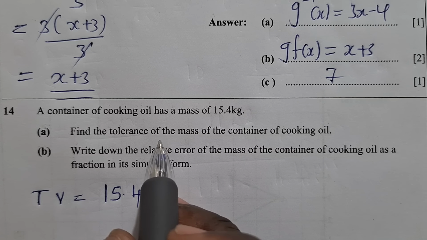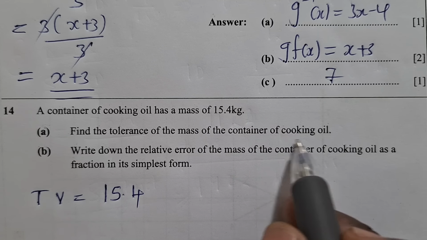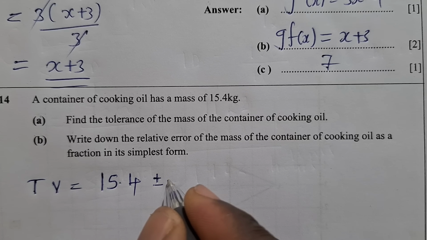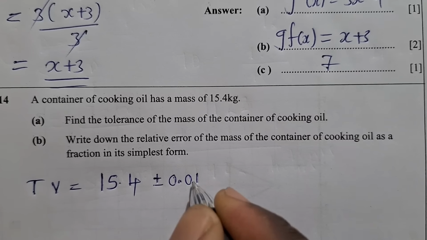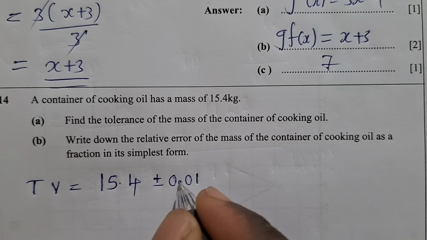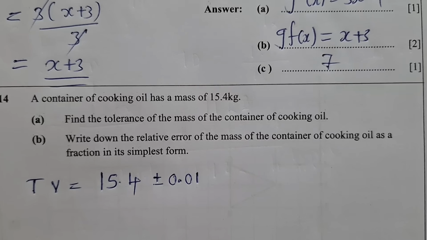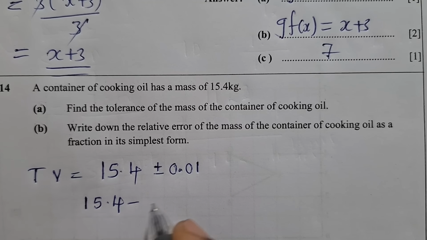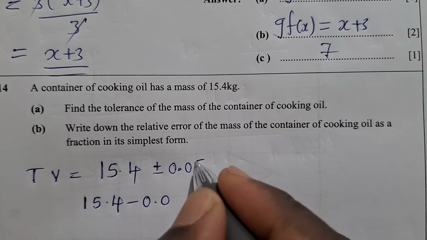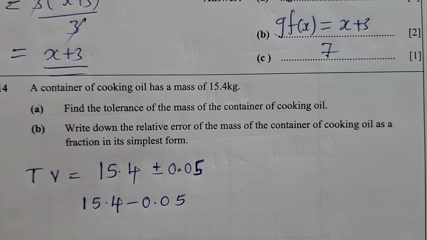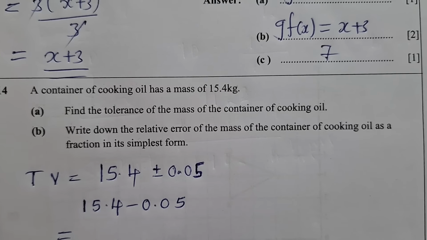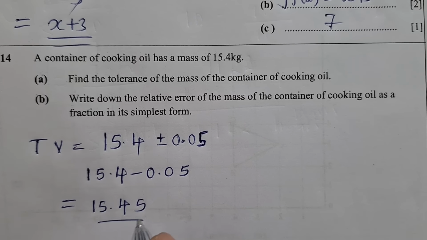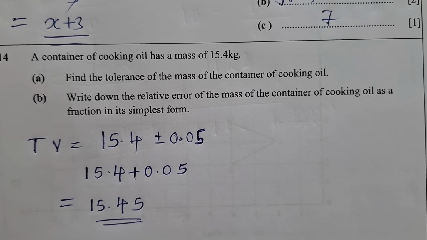Write the tolerance of the mass of a container of cooking oil. To find the tolerance, we add and subtract the absolute value, 0.05. What are we getting? When we add, we get 15.45. This is what we're getting.